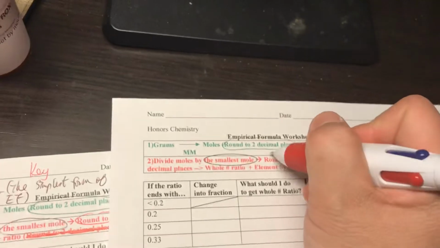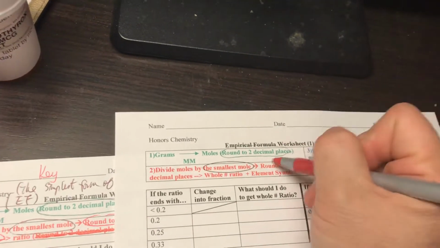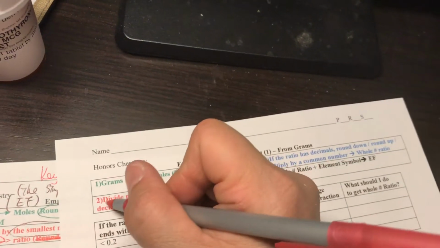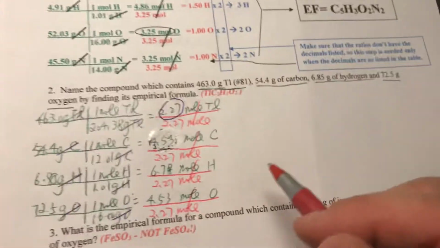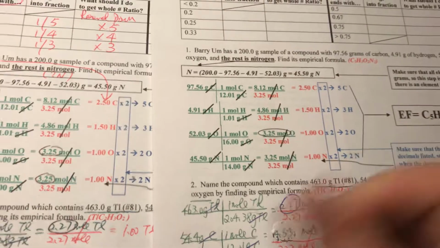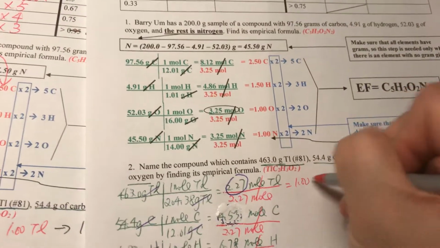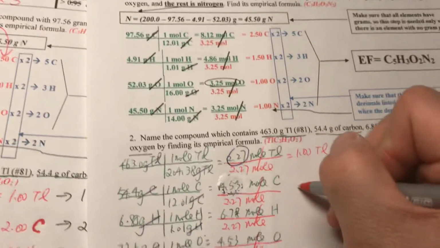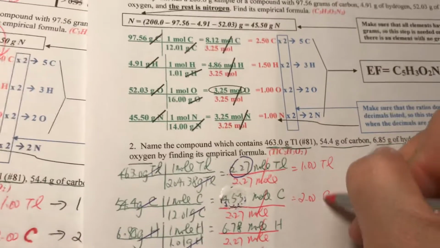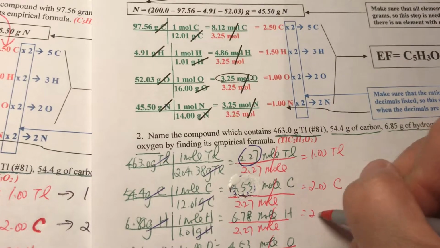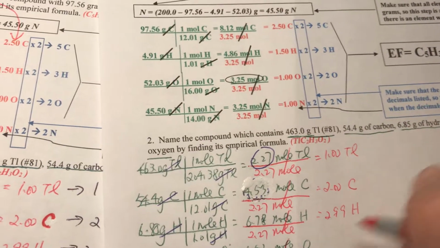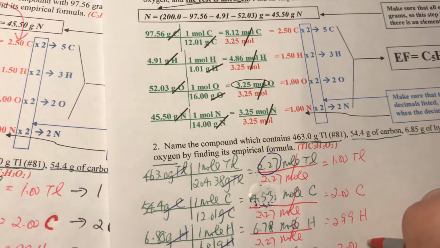The second rounding is the ratio, which is what I'm doing right now. So, 2 decimal places: 1.00 Tl, 2.00 C, 2.99 hydrogen, and then 2.00 O.